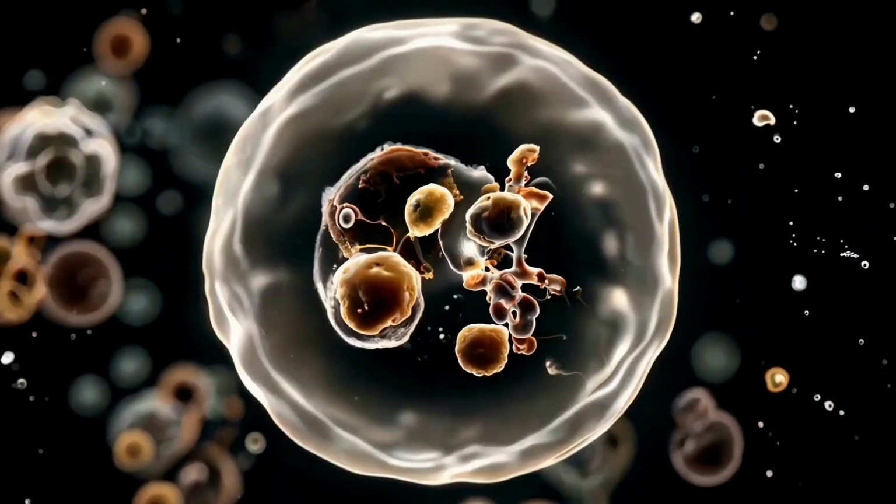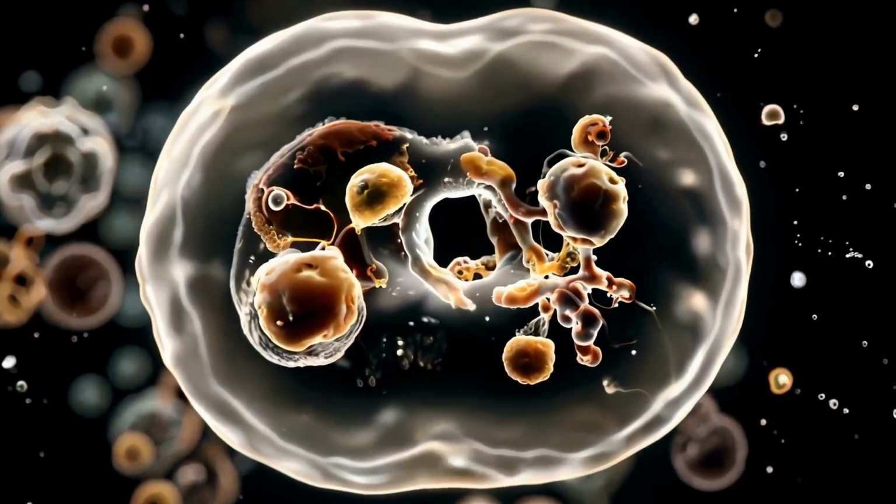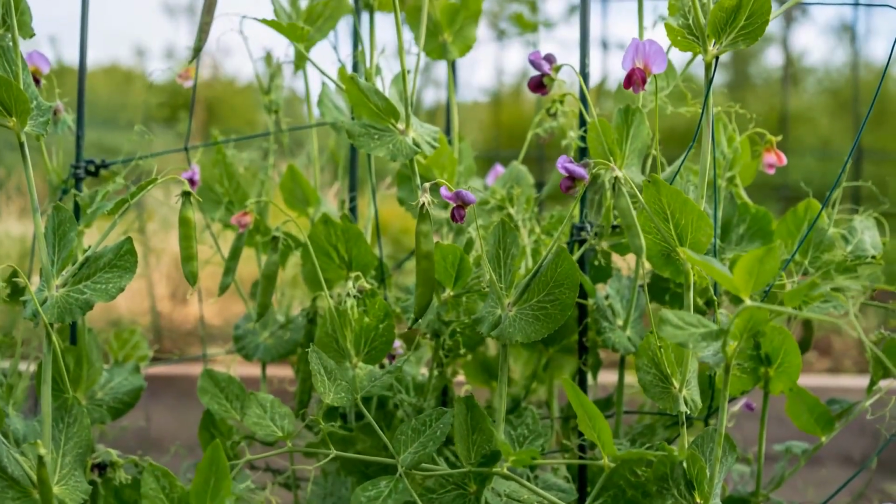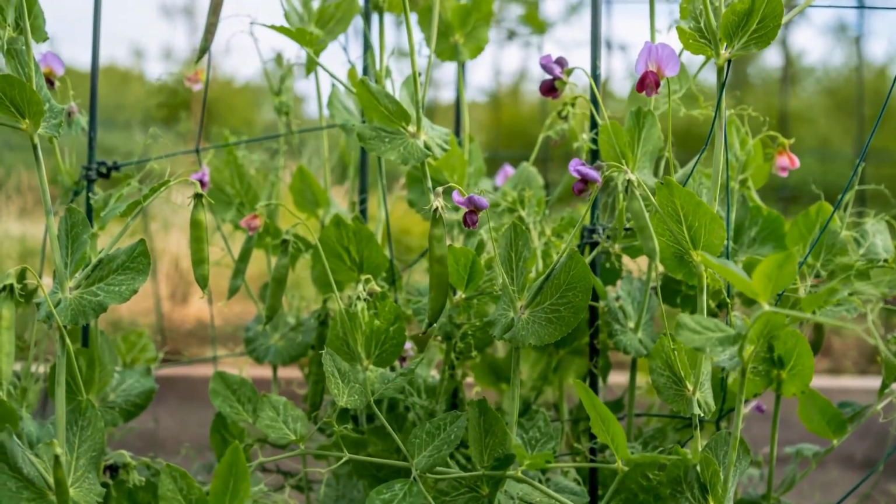Genetic engineering involves altering the DNA of an organism to produce a desired trait. For example, scientists may use genetic engineering to give a crop plant resistance to pests or disease.